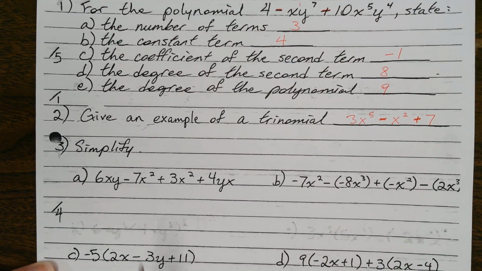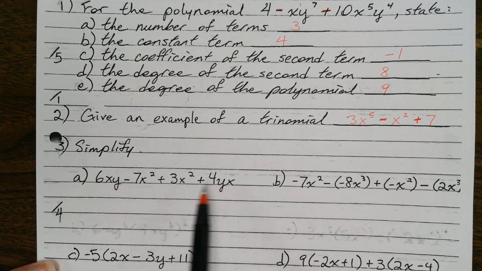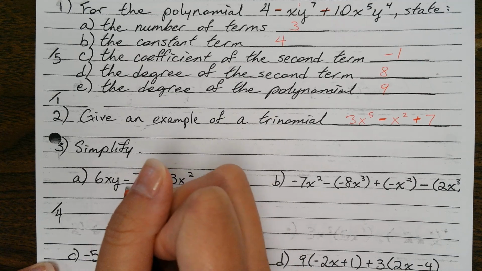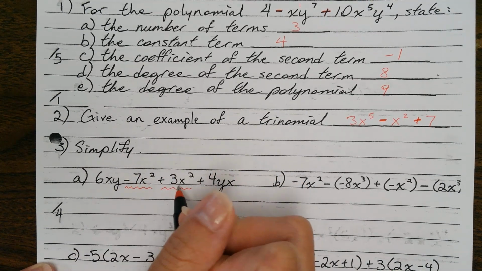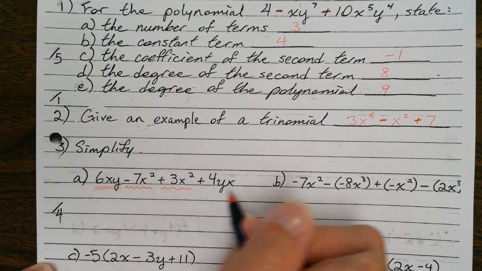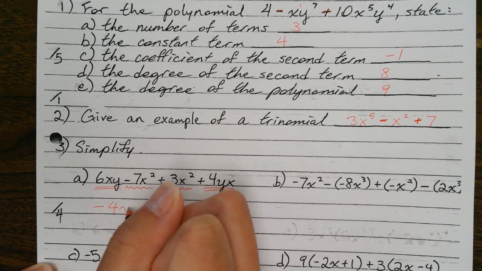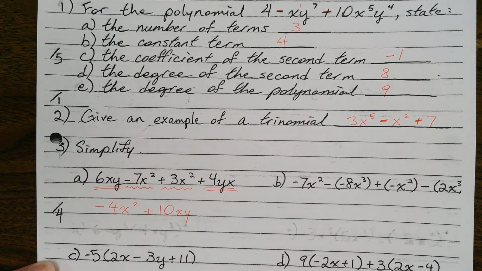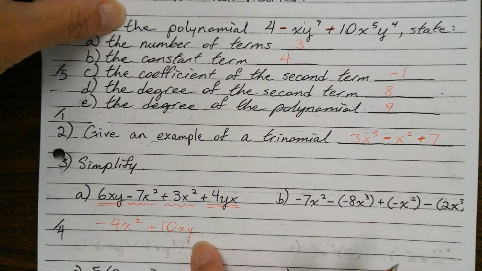Okay, Bella, this one, is xy the same as yx? Yeah, so we could combine them. So what is your final answer here? Negative 4x squared plus 10xy. Perfect. Okay, so these 2 are like terms because it's x squared, and these 2 are like terms because they're xy. So negative 4x squared plus 10xy. Okay. So 2 marks.